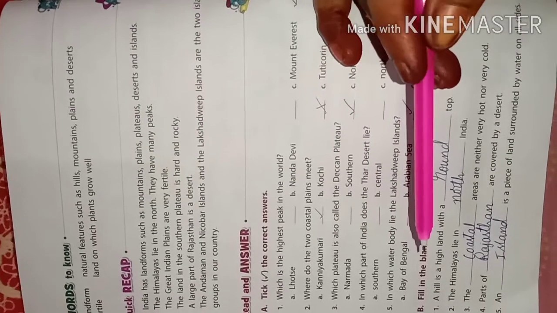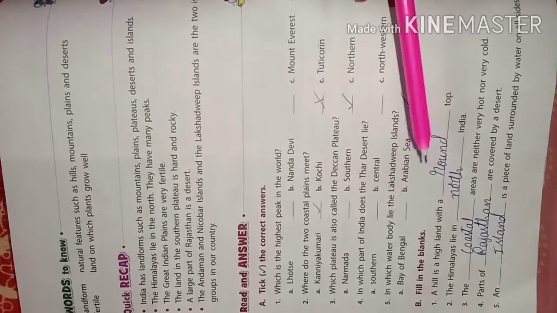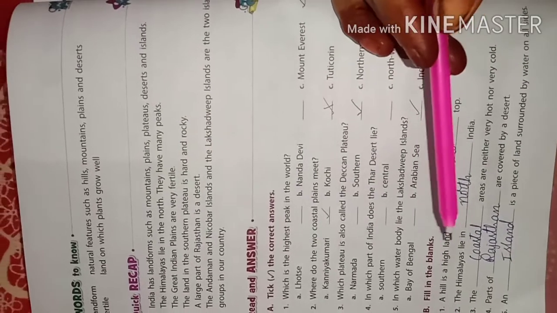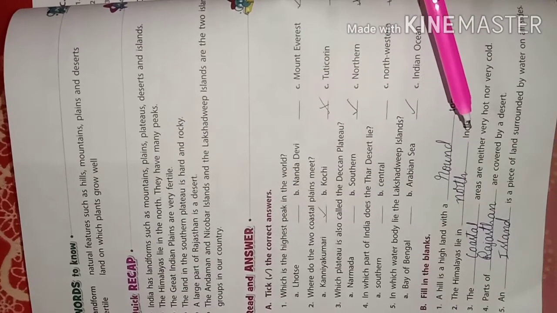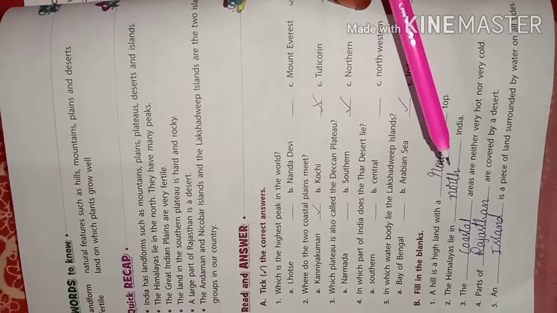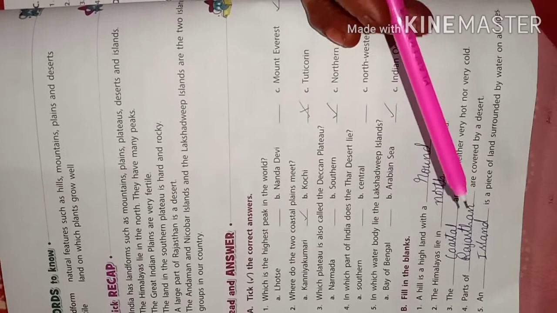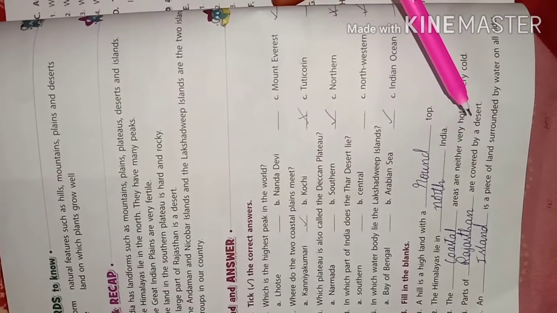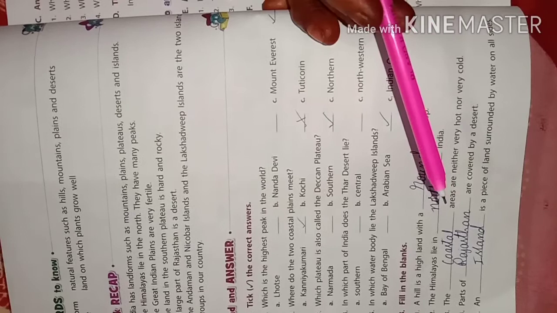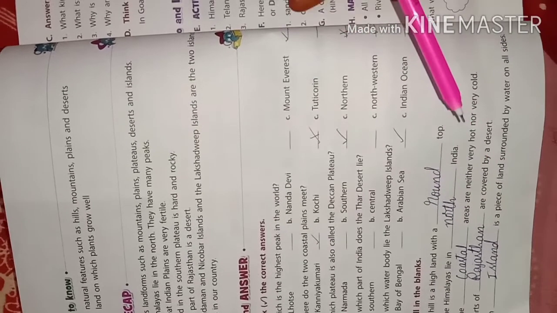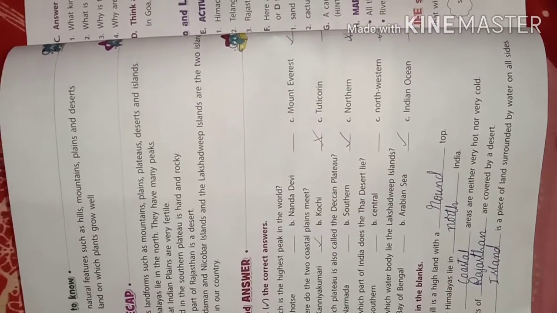Fill in the blanks. A hill is a highland with a round top. The Himalayas lie in North India. The coastal areas are neither very hot nor very cold. Parts of Rajasthan are covered by a desert. An island is a piece of land surrounded by water on all sides.